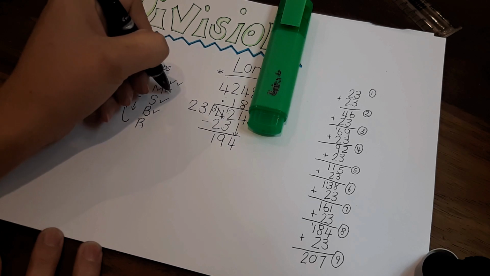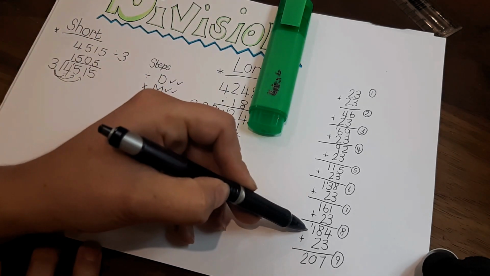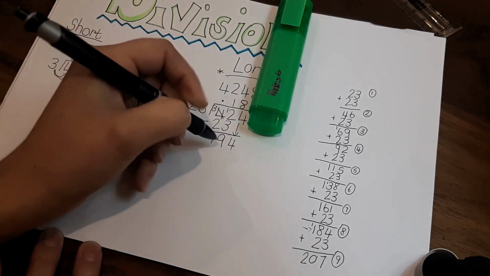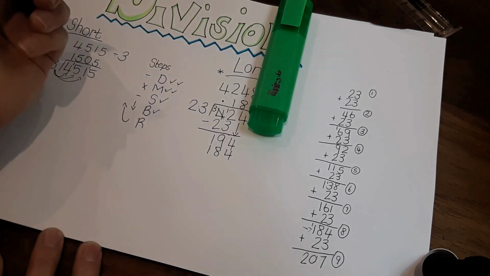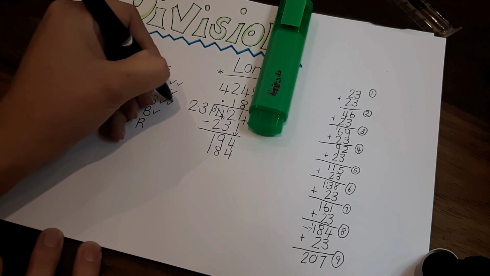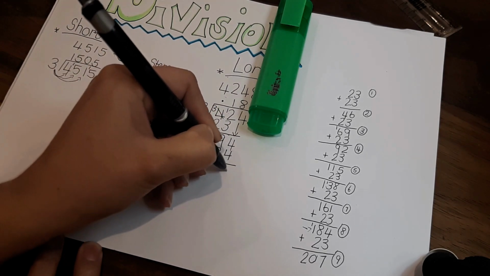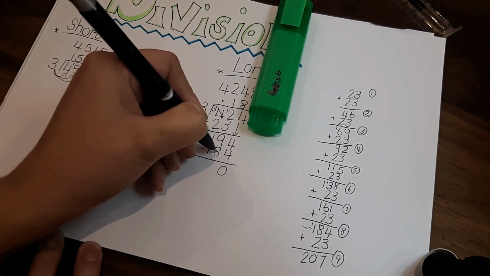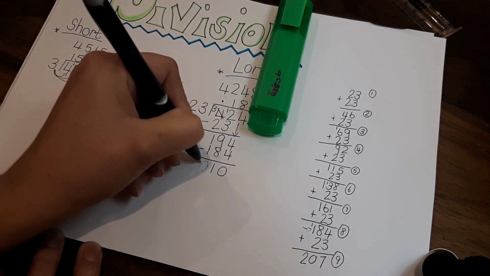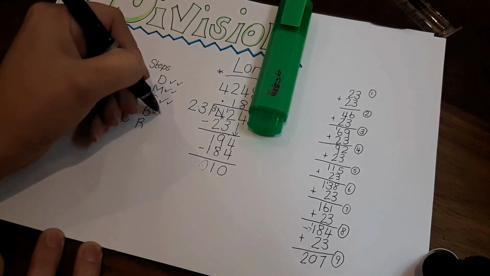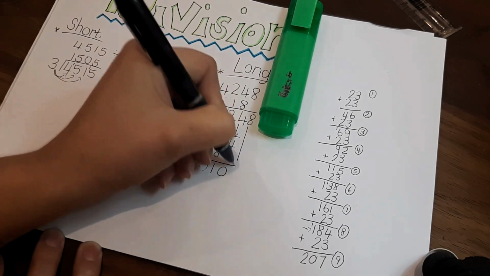Division step done. Multiply step. 8 times 23. We have it here. There we go. Is 184. Okay. Now I have to subtract. 4 minus 4 is 0. 9 minus 8 is 1. 1 minus 1 is 0. You can write it or leave it open. Okay. Now I have to bring down. So I bring down my 8.